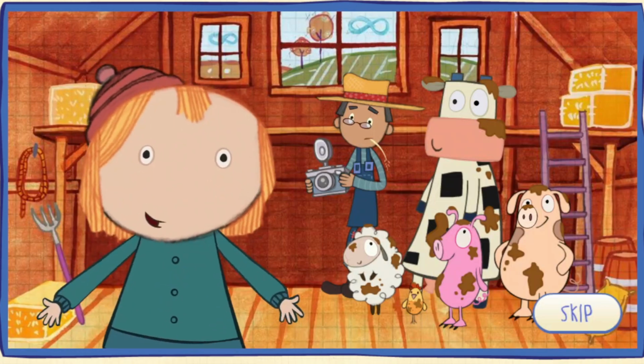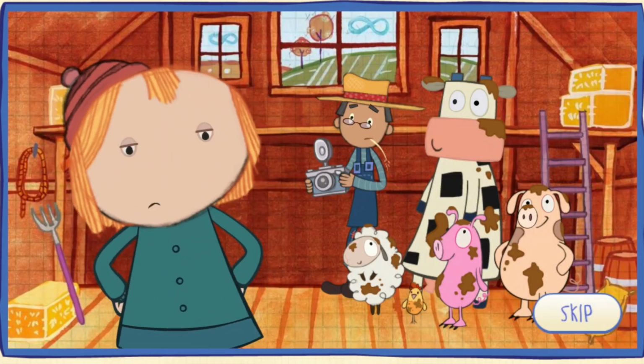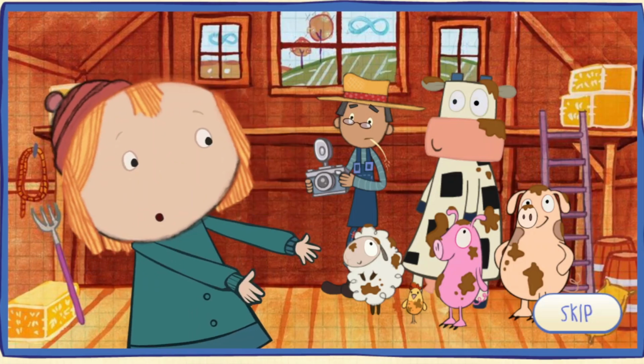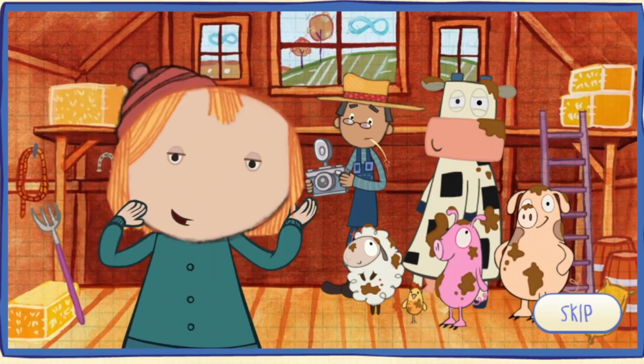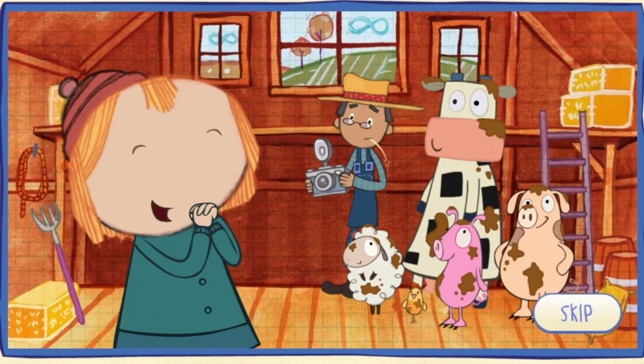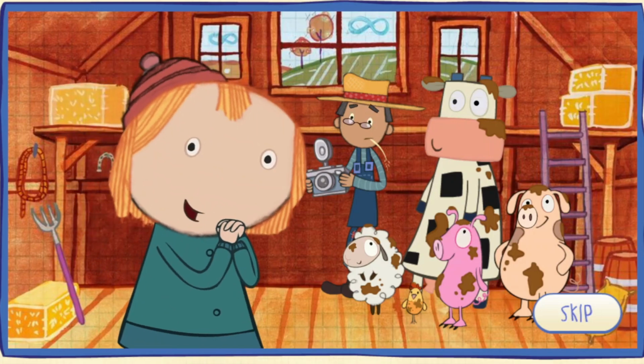So the farmer wants to take a picture of his animals. But look at them. They're totally filthy. Could you help the farmer wash them up till they're all sparkly and clean?